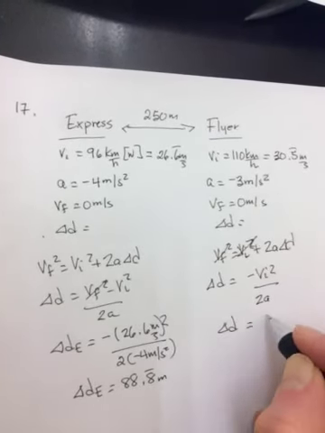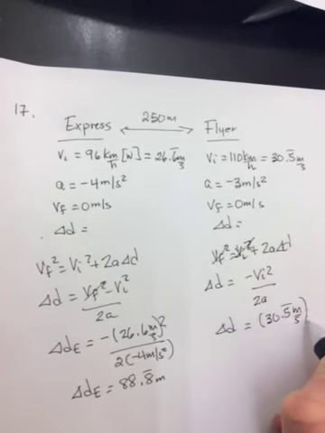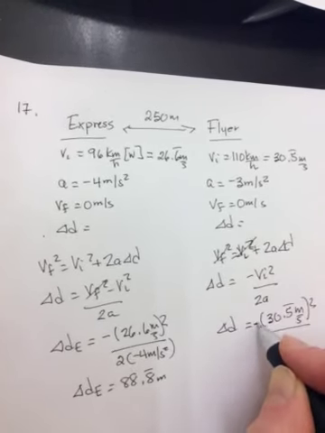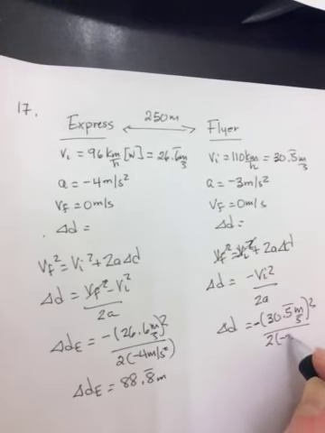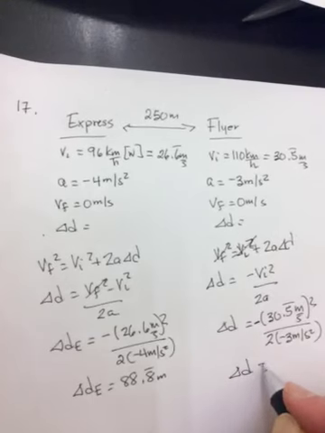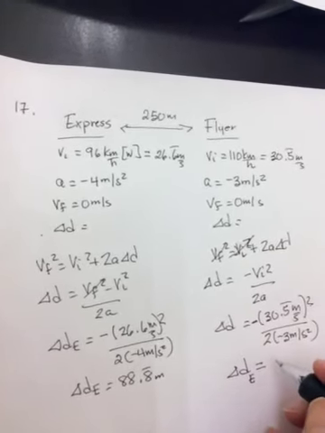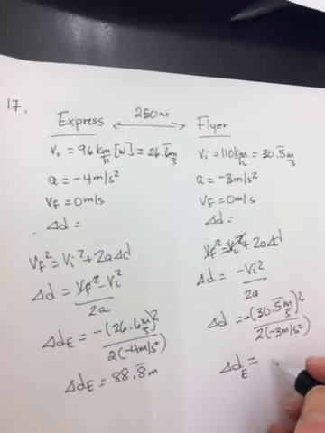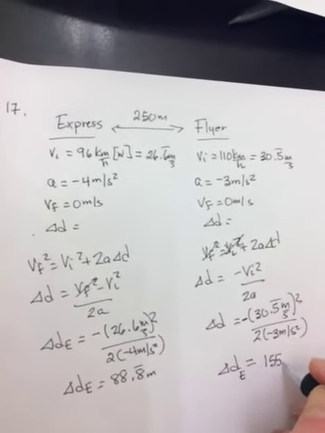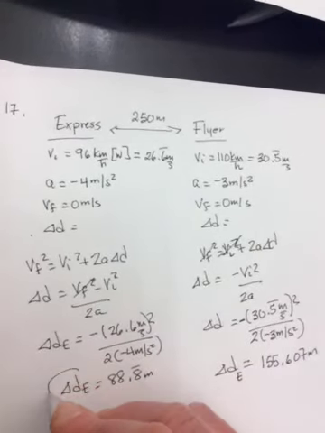So delta D is equal to negative 30.5 repeating squared over 2 times negative 3. Assuming you don't lose anything like I almost did, you get for the flyer 155.607 meters.